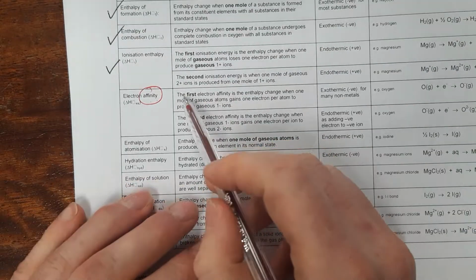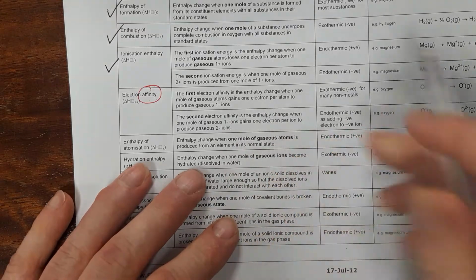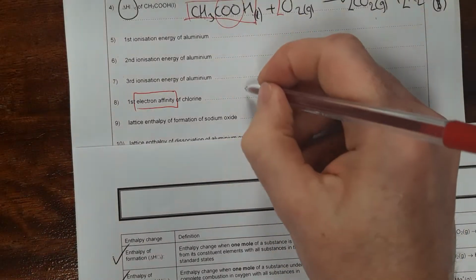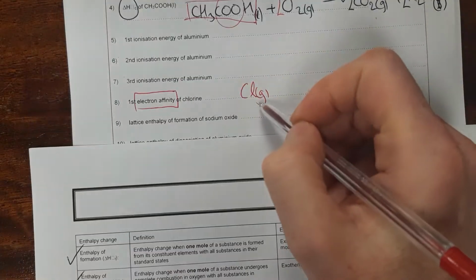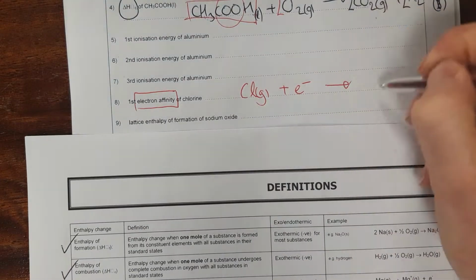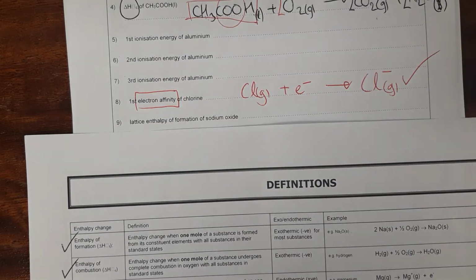All right? So the electron affinity is the enthalpy change when 1 mole of gaseous atoms gains an electron to form gaseous minus ions. So electron affinity of chlorine, 1 mole of gaseous atoms, I'm reading here, 1 mole of gaseous atoms, gains electrons to form 1 mole of gaseous negative ions. Done.